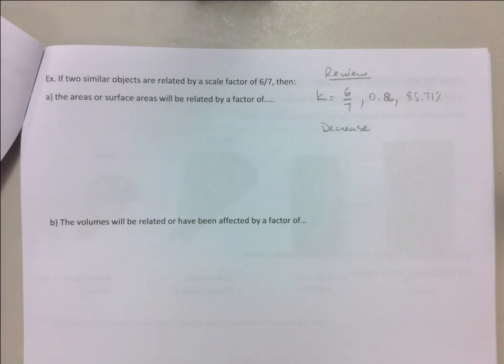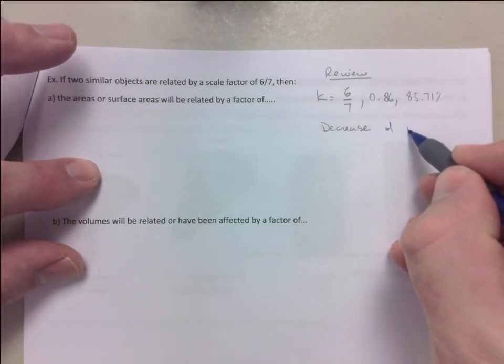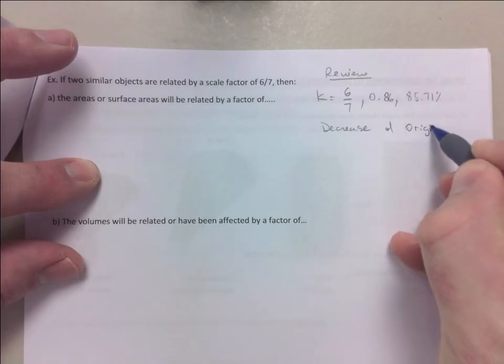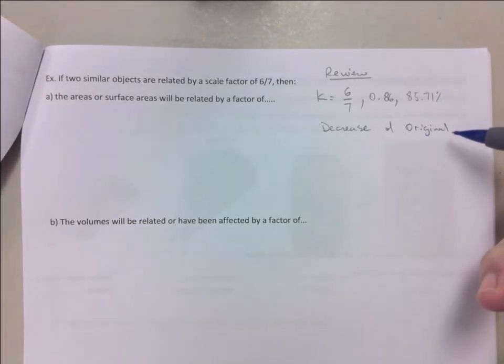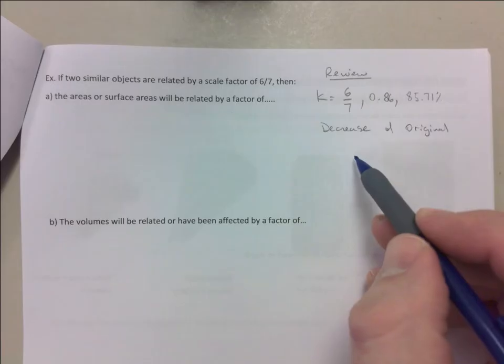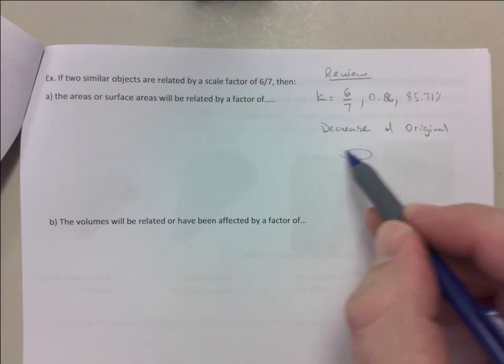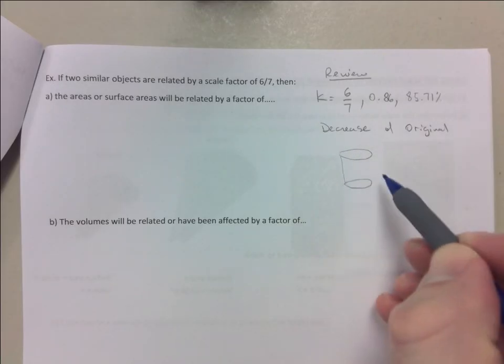Decrease of what? Which decreased? The original. It always tells you what happens to the original or what happens to the actual. That's what the scale factor tells you. So if this is the original, I don't know, let's just do a cylinder.